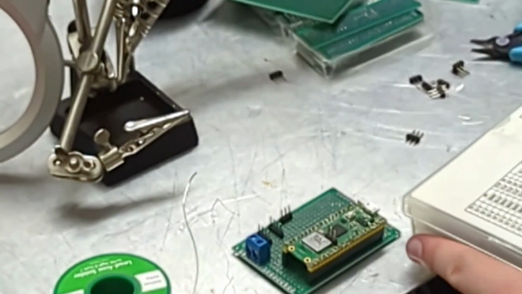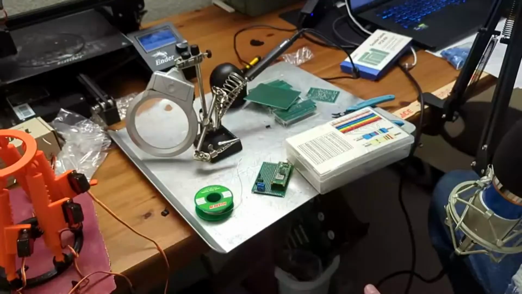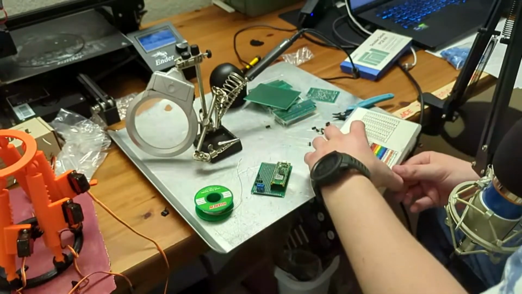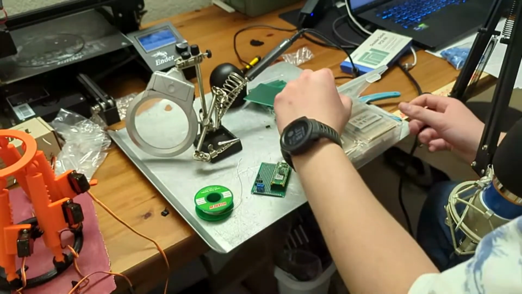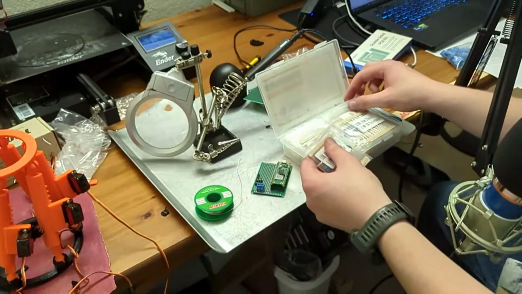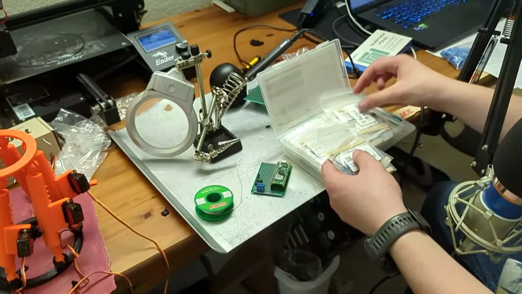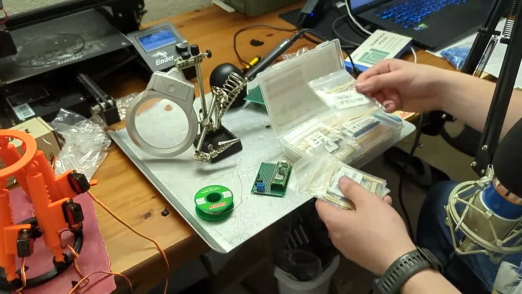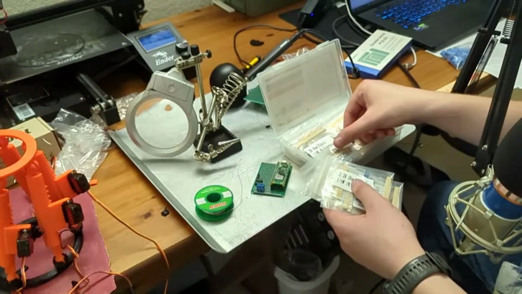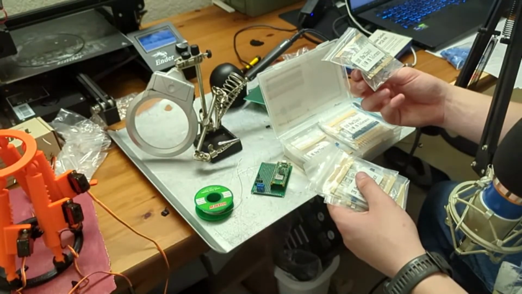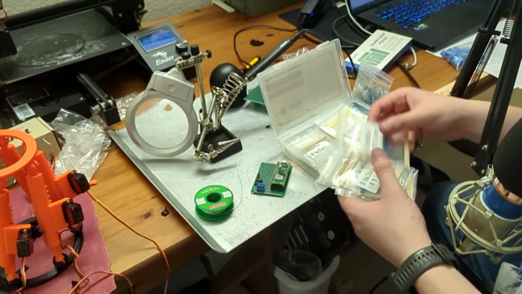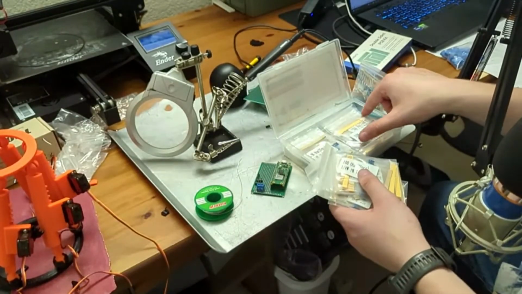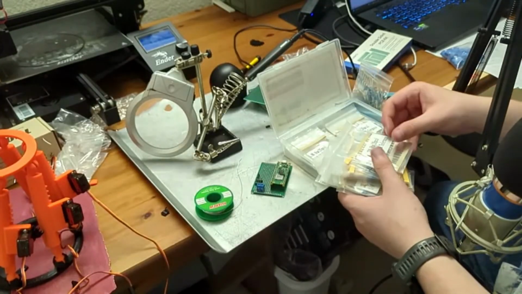Another one of the joys of Chinese electronics is a giant box of resistors like this. I'm never worried about running out of resistors again. Or I suppose I am worried I'm going to run out of all the ones I need the most, and then have a bunch of random values that I never use, which I suspect is what is going to happen here.